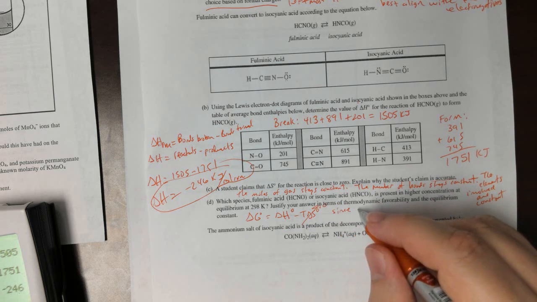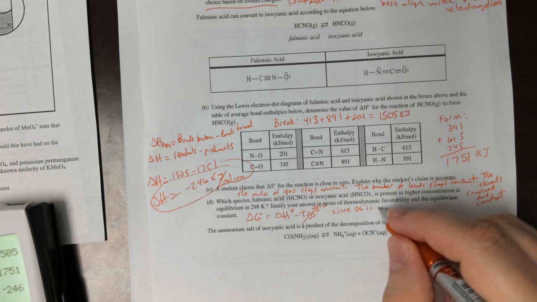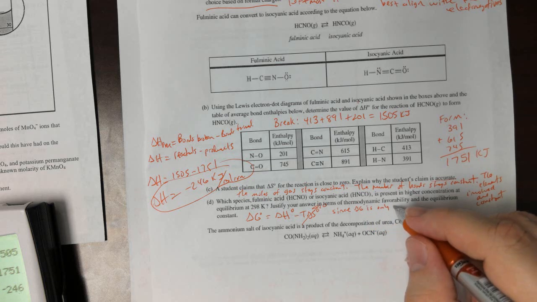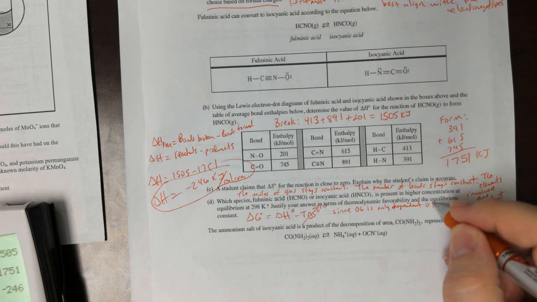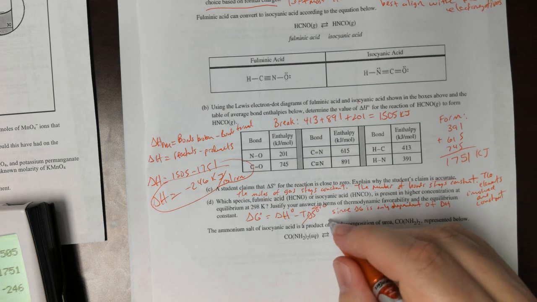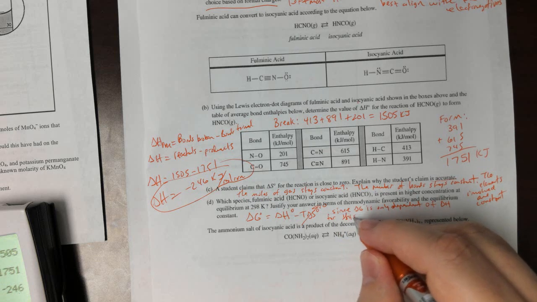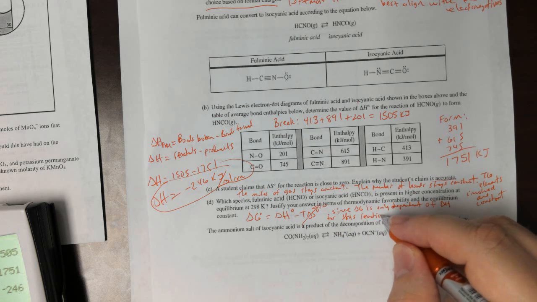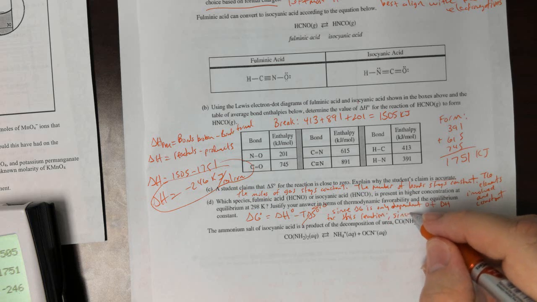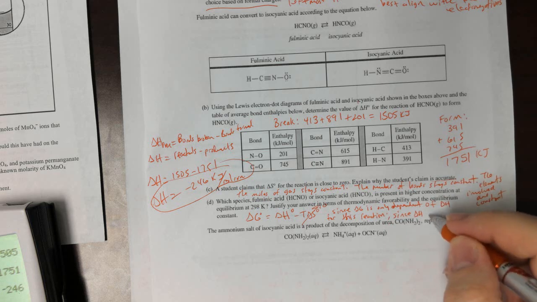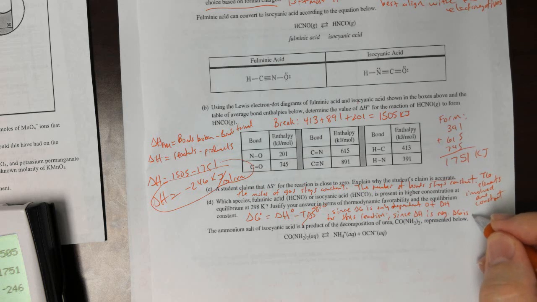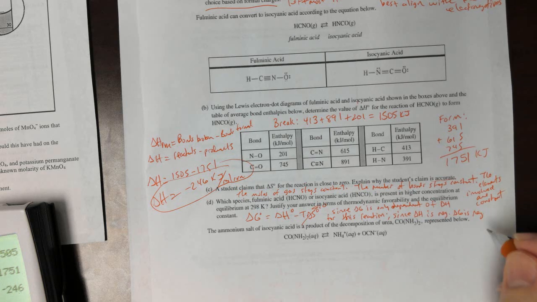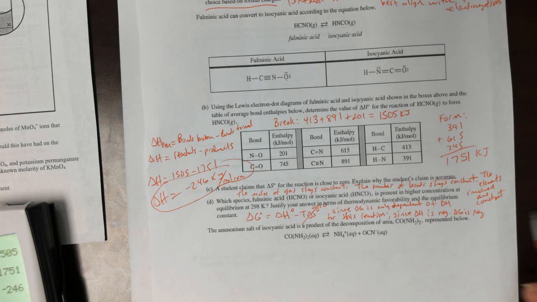And then since delta G is only or mostly dependent on enthalpy for this reaction, since delta H is negative, delta G is negative. And I'm out of space, but you can put there negative delta G means spontaneous.